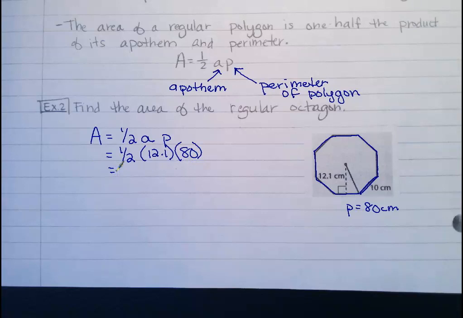Which one would you have? Yeah, I would half the 80 and get 40 first. So then we've got 40 times 12.1, which is 484, and its area, so what's my unit? Centimeters squared, right? Area is always squared.